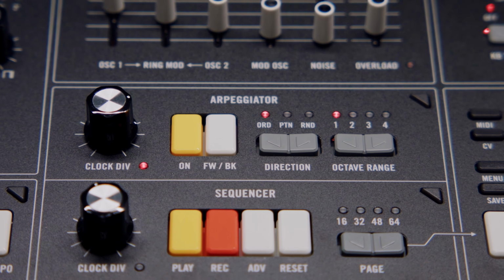Beyond that, we have a really powerful arpeggiator that we developed. I'm going to pull up a patch for that.